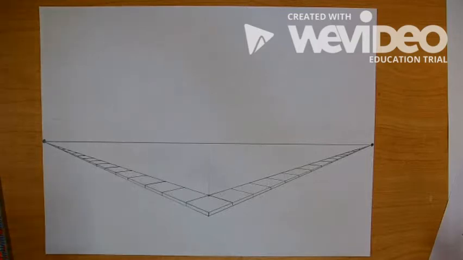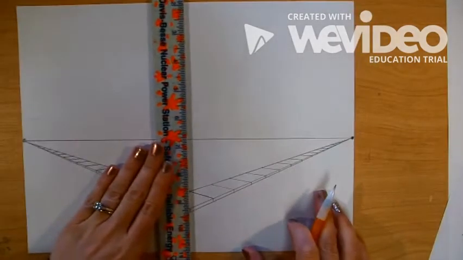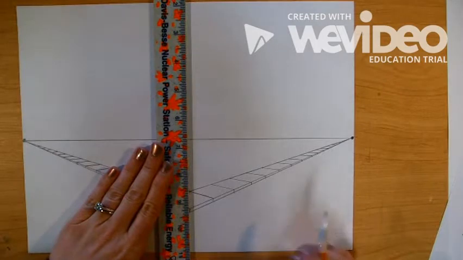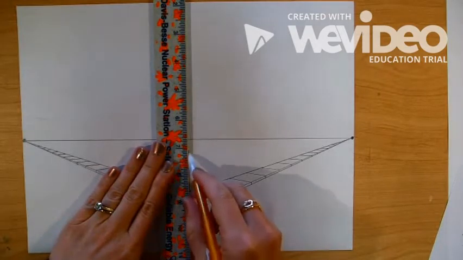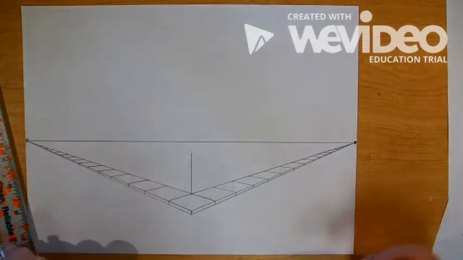Okay, now that we've done the sidewalk, the next step is going to be to add in some buildings. And I want to go over now how to create an alley or a driveway between a couple of buildings. So the first step is going to be to put in your first building. Like I said before, we want our front building to maybe be a little shorter than some of the other ones. That just gives us some more variety.